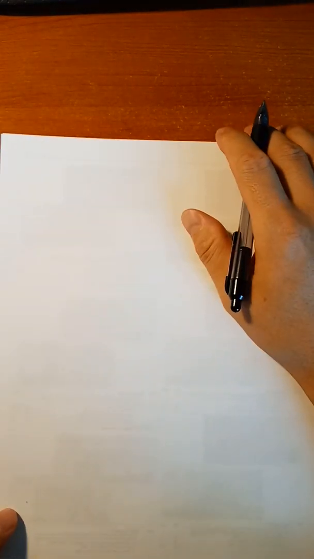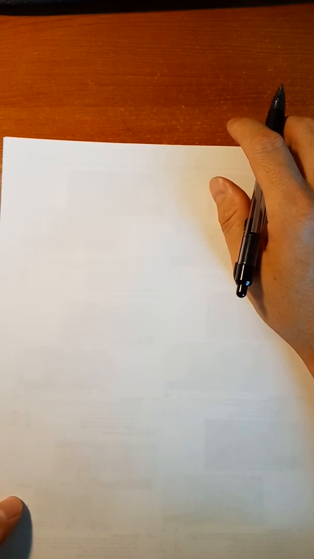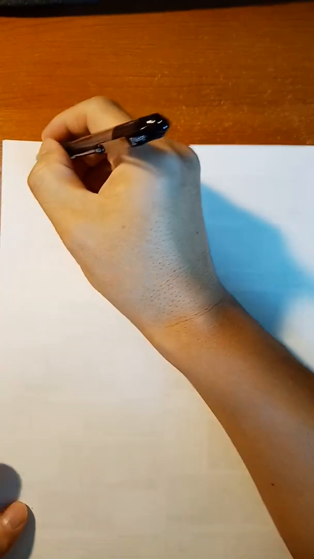Okay, let's continue the discussion about section 3.5, graphing techniques, transformations.